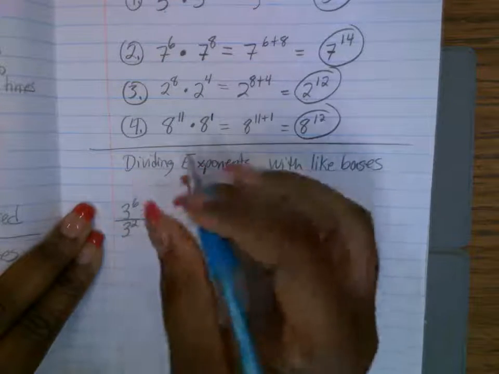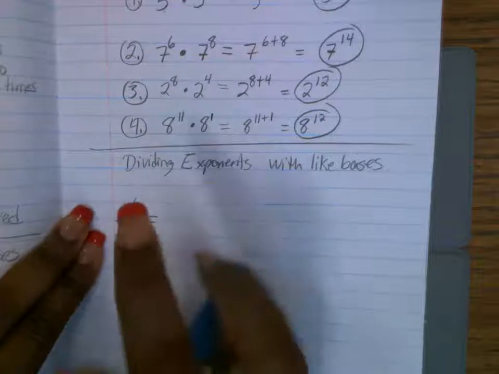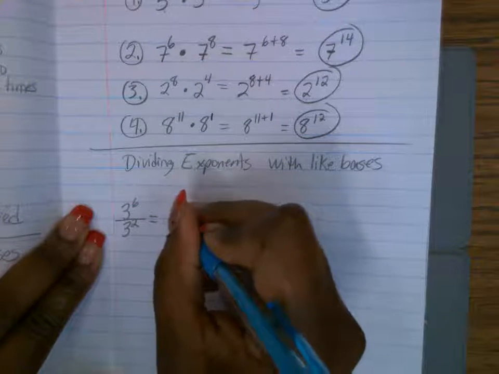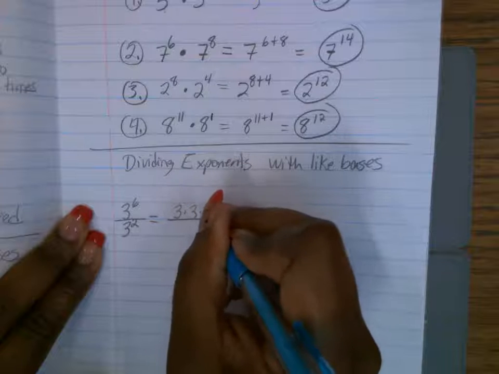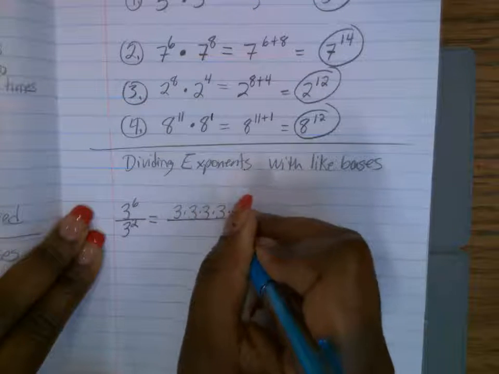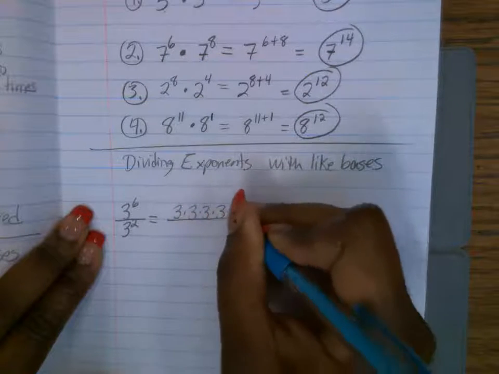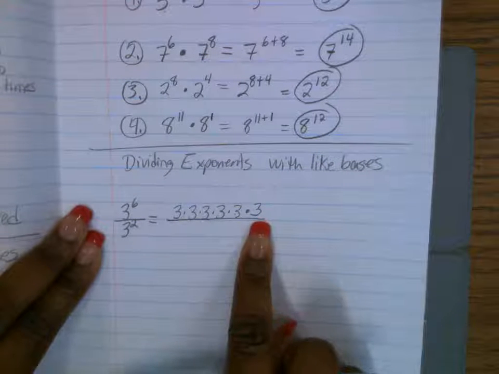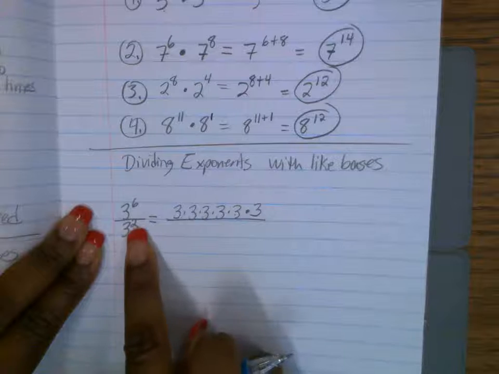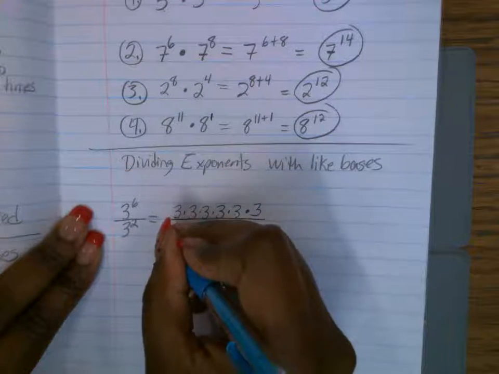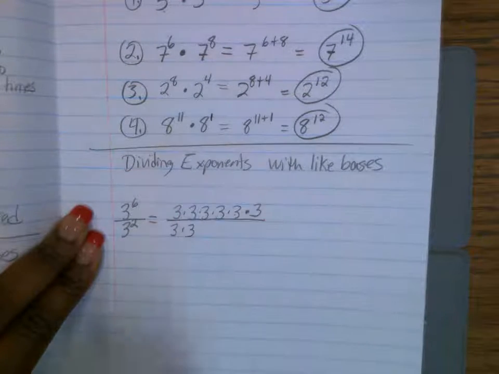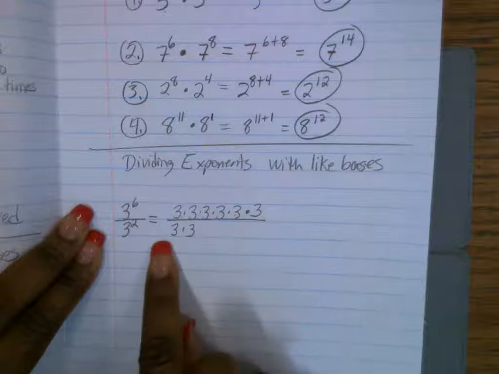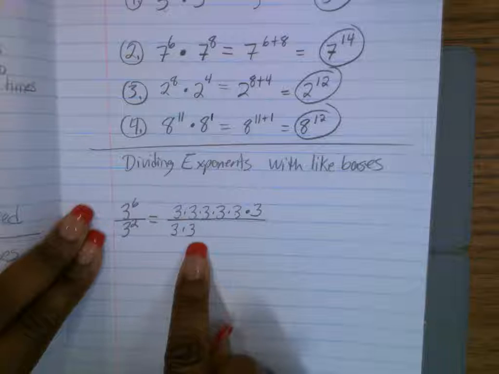On the top, I have 3 to the 6th power, so I write that completely out. That's going to be 3 times 3 times 3 times 3 times 3, 1, 2, 3, 4, 5, 6 times, okay? Then I have 3 to the 2nd power on the bottom. That's 3 times 3. I write it twice. So on the top, I wrote 3 6 times. On the bottom, I wrote 3 2 times.